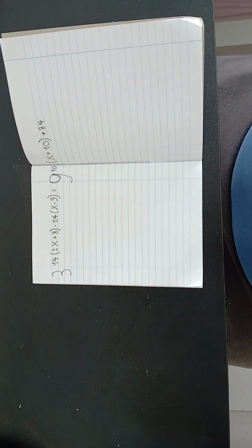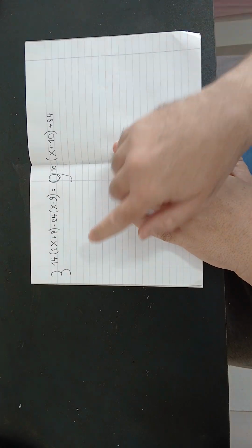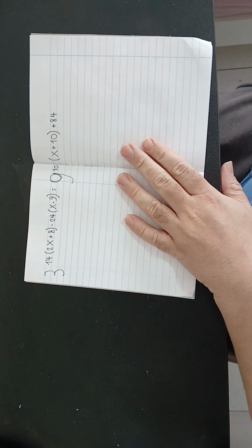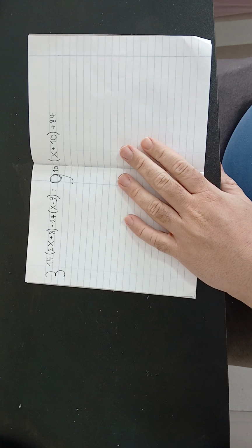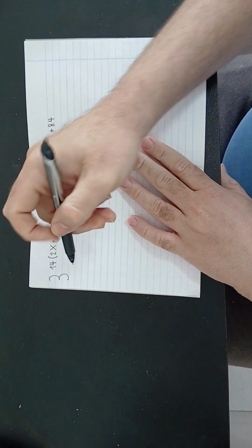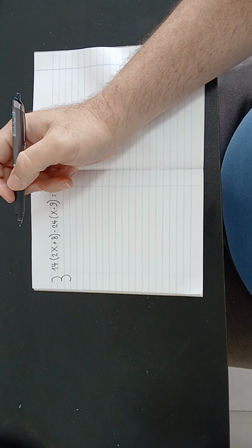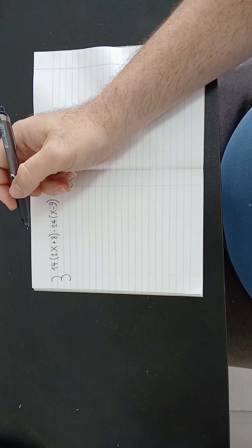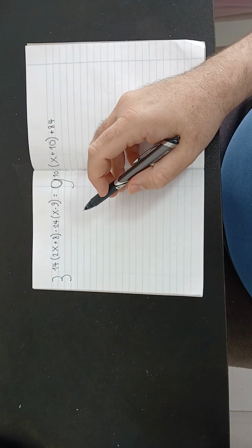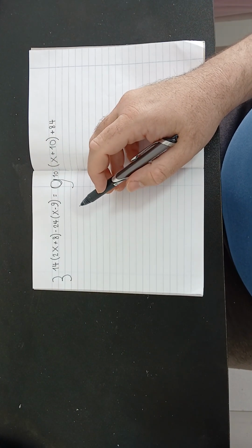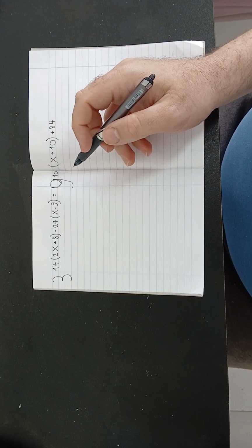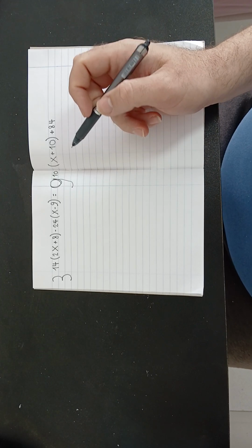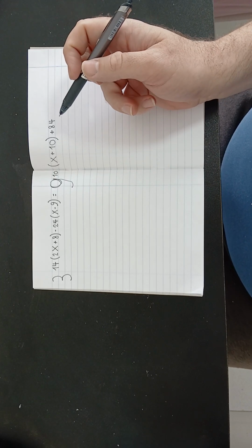Hi, hello. So we have this equation, the power with variable in algebra. We have 3 power 14 multiplied to 2x plus 8 with negative 24 multiplied to x with negative 9, equal to 9 power 10 multiplied to x plus 10 plus 84.